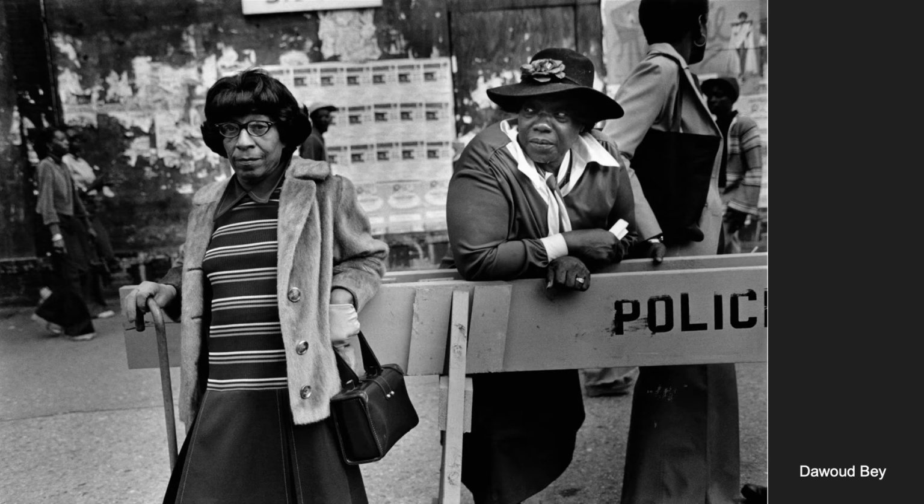This is another photograph by Dawood Bay. Dawood Bay was very interested in photographers of the Harlem Renaissance, and I think he really patterned himself after their work.